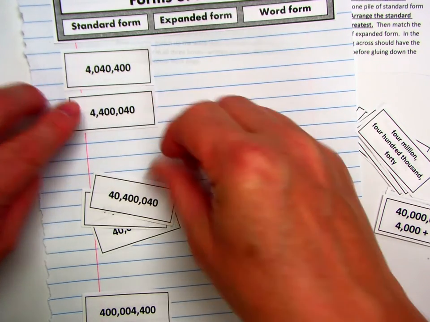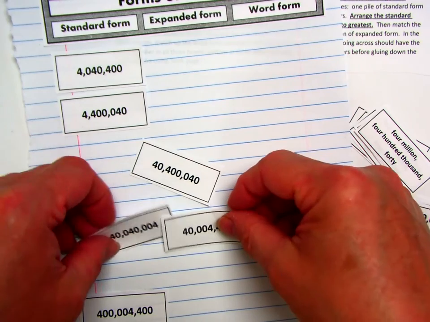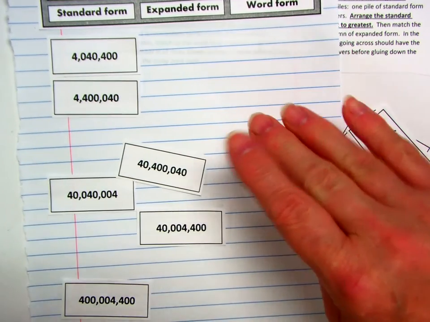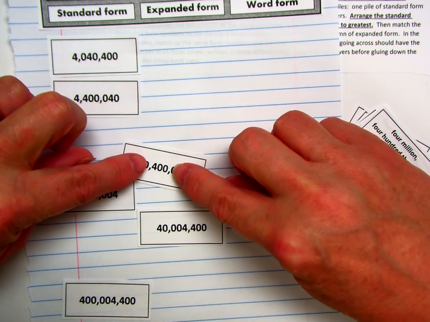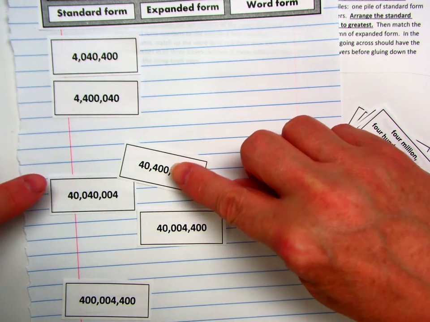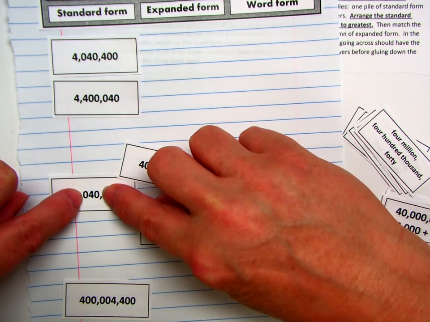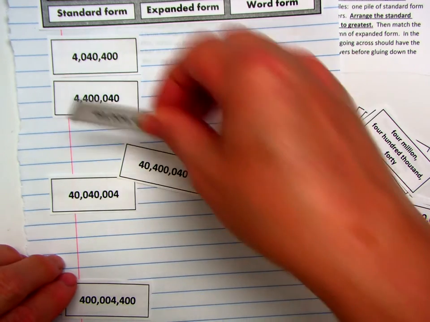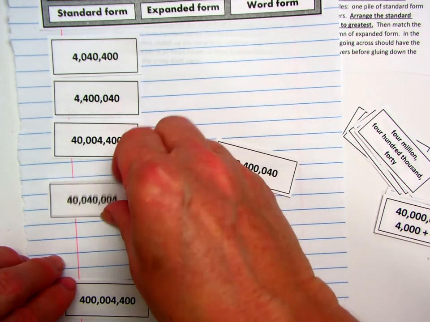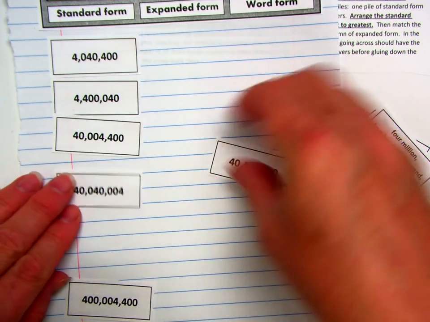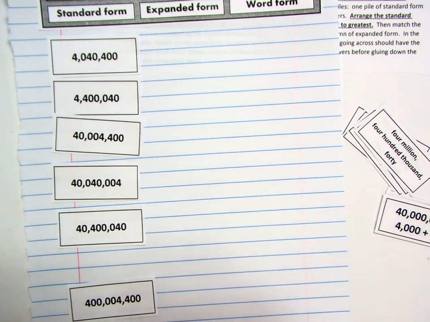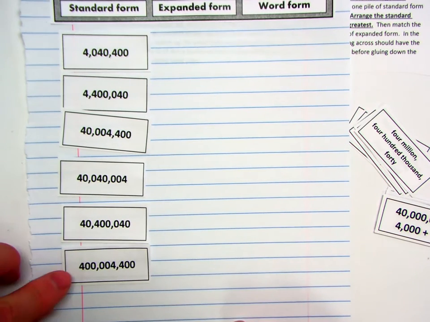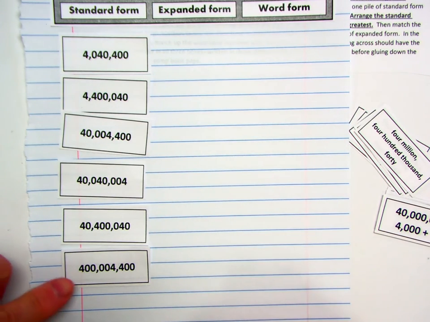Okay? Now I'm going to compare the 3 that have 40 in the millions period, and this one has 400 in the thousands period. This one has 40 in the thousands period, and this one has 4 in the thousands period. So 4 is the smallest, followed by 40, then 400. And then I only have one down here that has 400 in the millions period, so that one is going to be the largest.